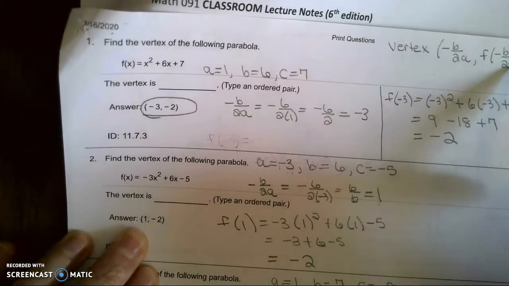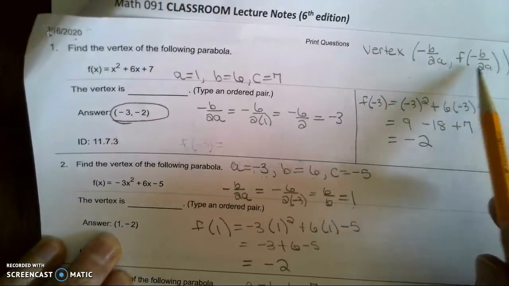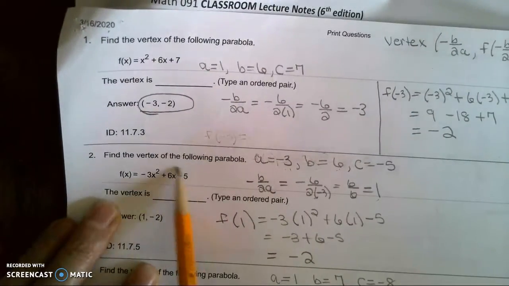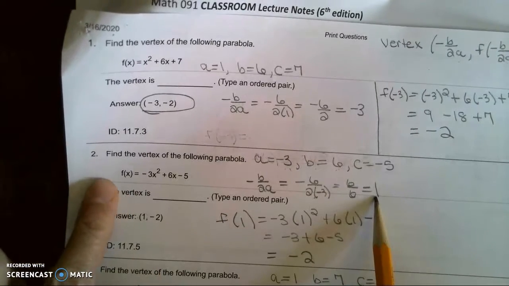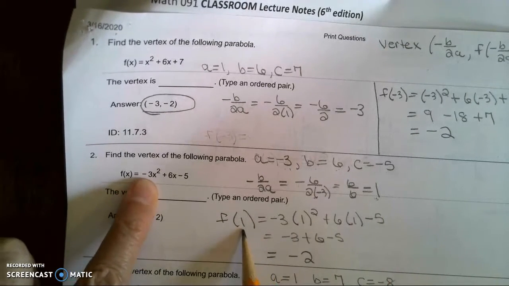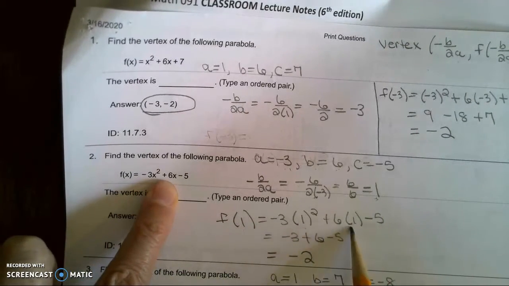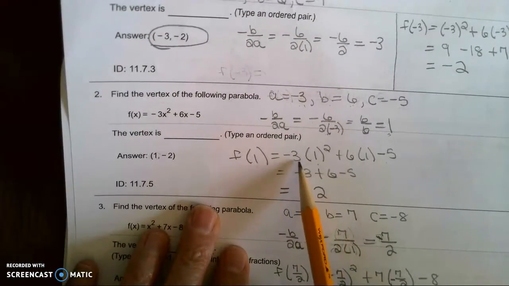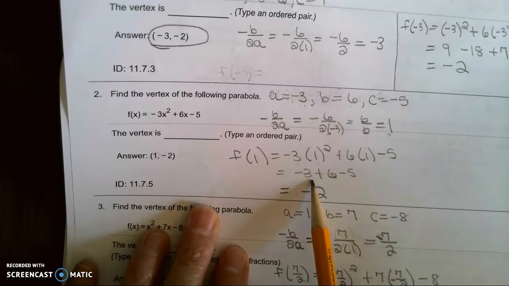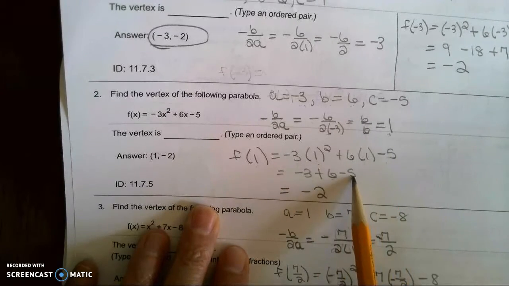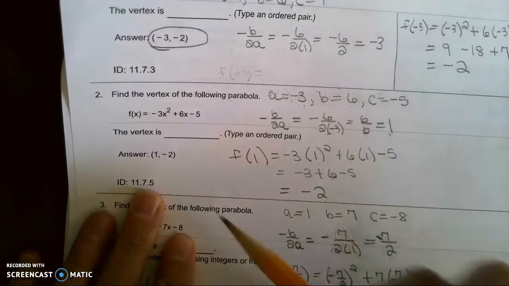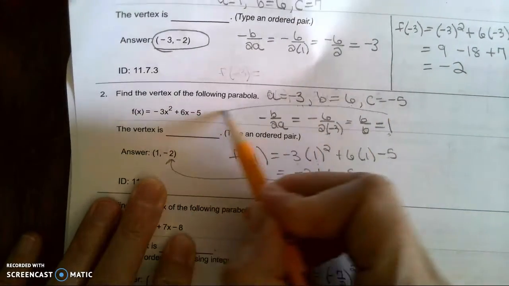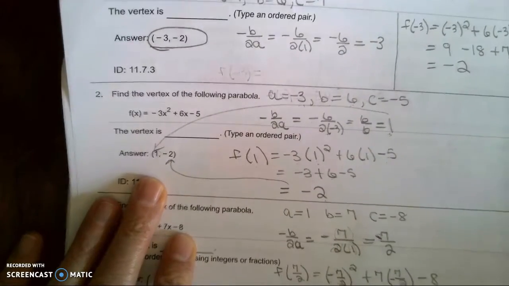To find the second coordinate of the vertex, I take that 1 and plug it into my function. So here's my function, and I take this number 1 and plug it in for x. I get negative 3 times 1 squared plus 6 times 1 minus 5. Simplifying, negative 3 times 1 is negative 3, and 6 minus 5 is 1, giving negative 2. So this gives me this result right here, and this one gives me this result right there. That's the first example.